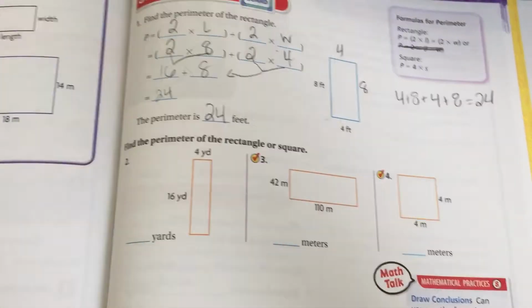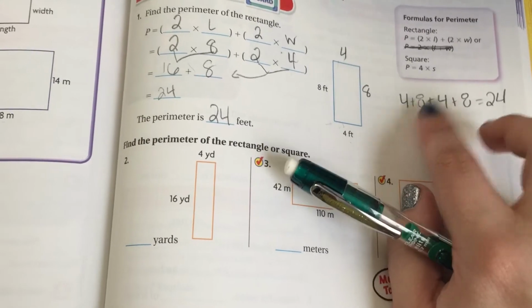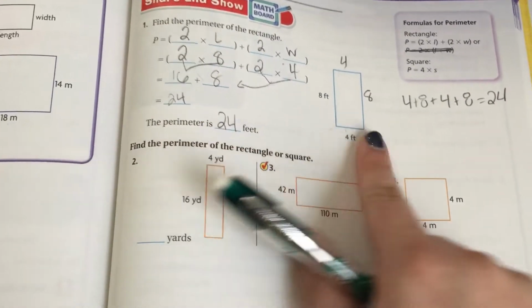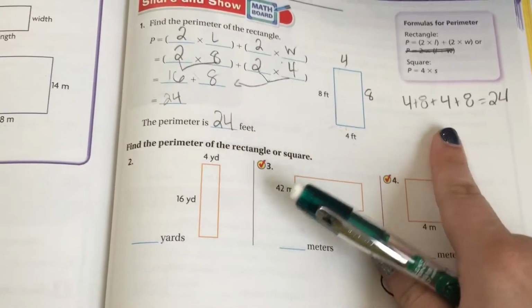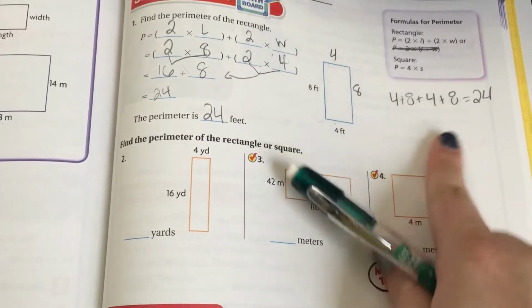Because in my brain, to add all these up, I would have still been like, okay, 4 plus 4 is 8, 8 plus 8 is 16. Okay, 8 plus 16 is 24, which is exactly what you do here. So this is just a quicker way to do this. But if you want to go 4 plus 8, and then add 4, and then add 8 again, you can.